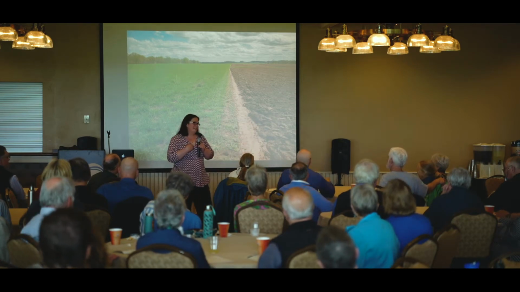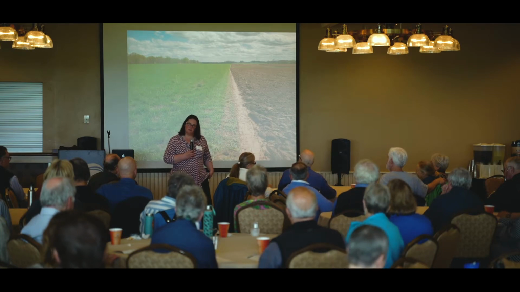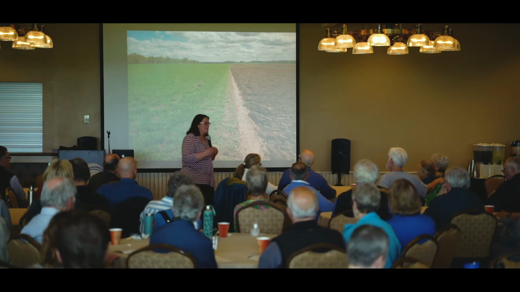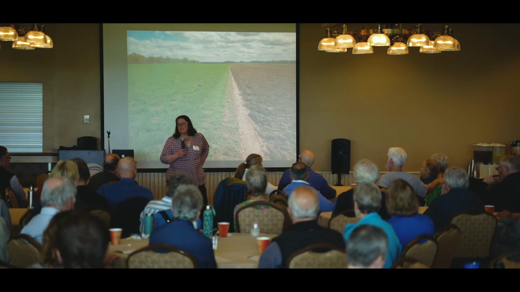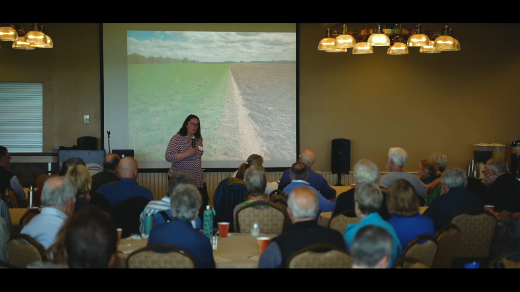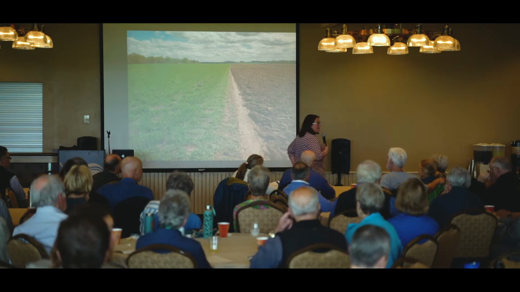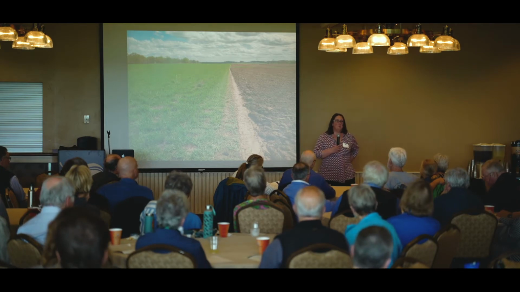My cereal rye and triticale, they're colder and wetter than my areas that don't have a plant. Depending on the area, sometimes they're warmer, sometimes they're drier, depending upon biological activity. Mine's colder and wetter. Nobody wants to hear the words colder and wetter this spring, right? So it introduces risk. But we're making a lot of positive changes, and it has to do with this change in mindset.